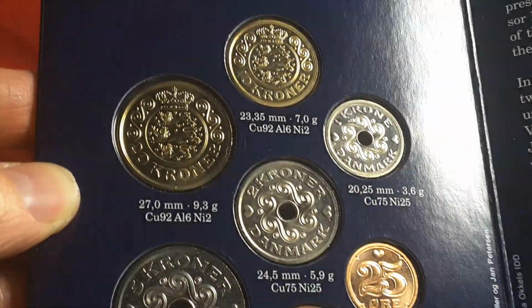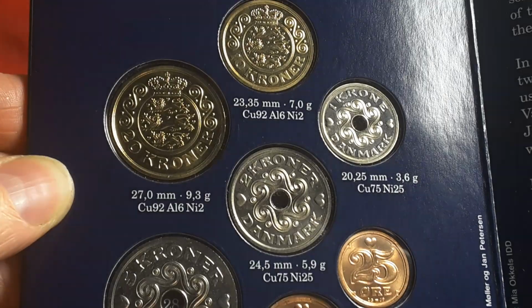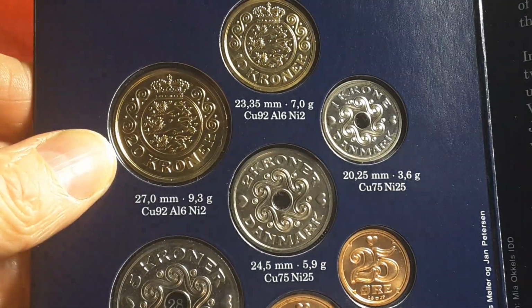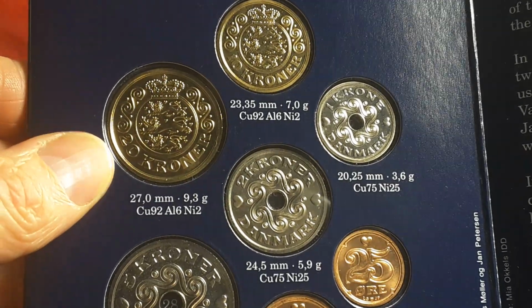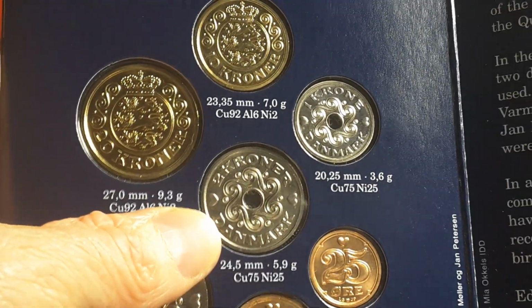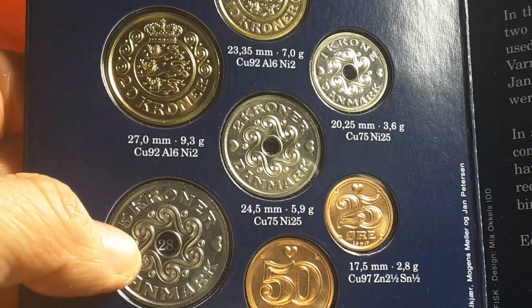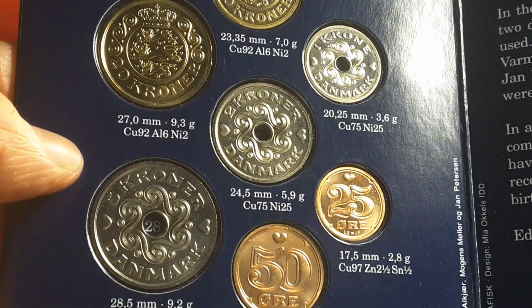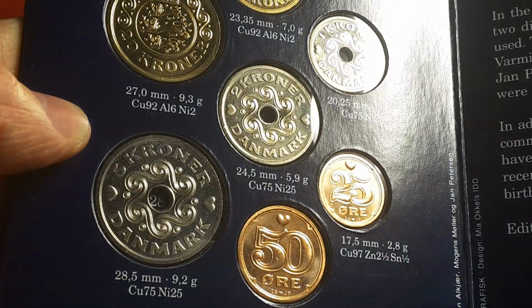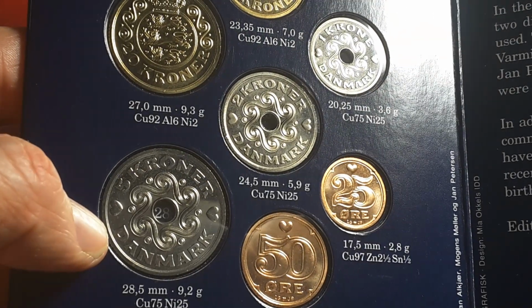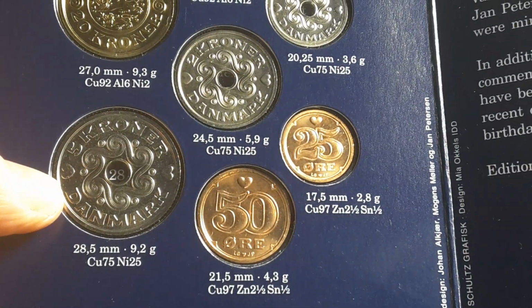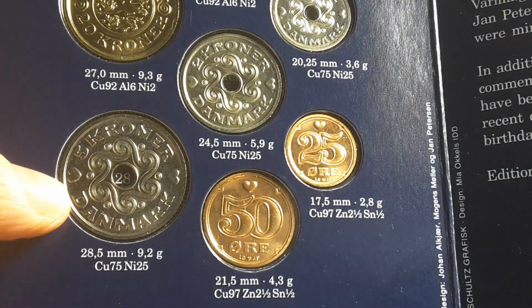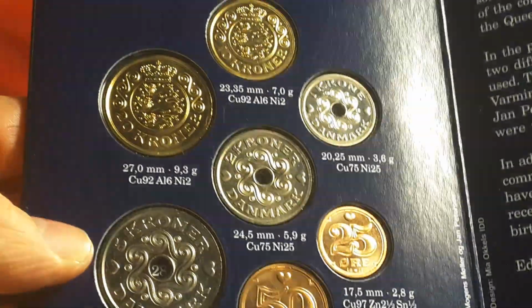So on the reverse, the reverse actually doesn't have the monogram or the effigy. We have the 3 lions that represent Denmark, and then we have some Nordic swirls. So this is more like a Viking type of patination. Then we have 2 love hearts, which represent the Danish mint. And here we just have the denomination, so 25 øre and 50 øre. So that is a nice coin set.